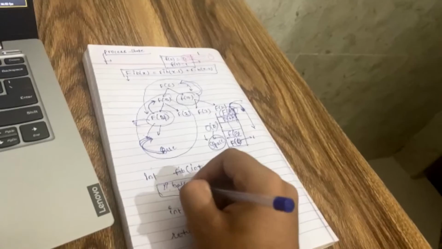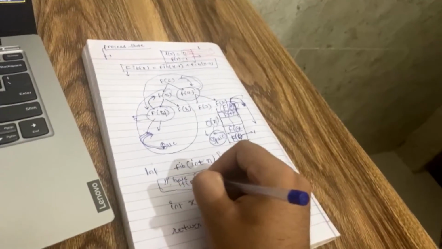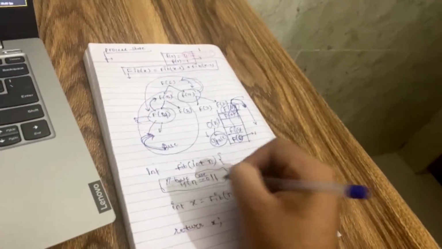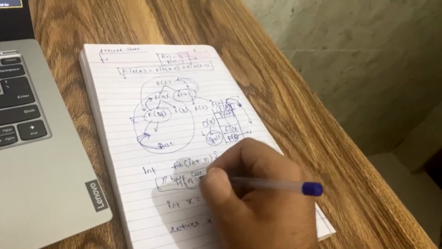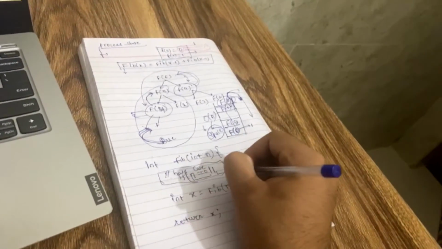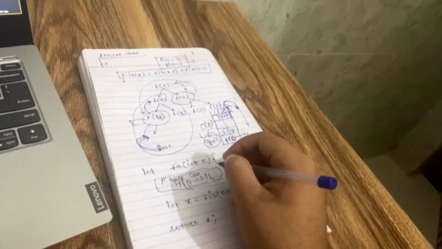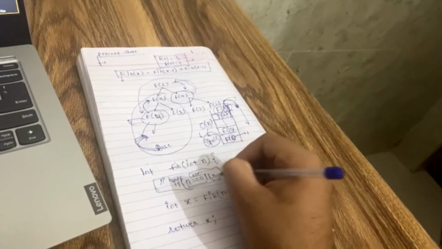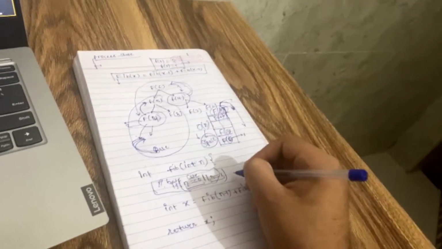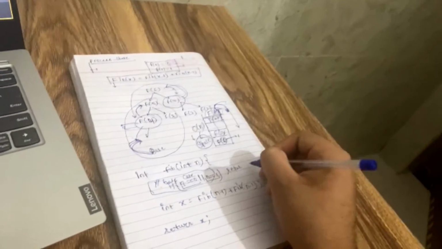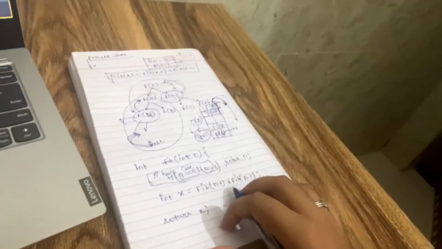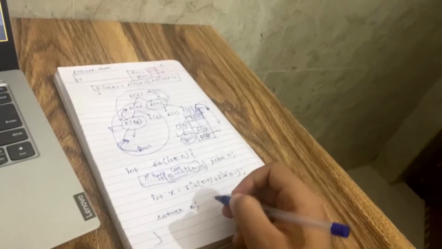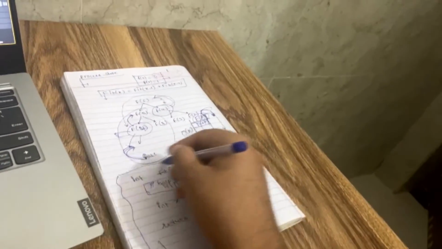So if n equals 0 or, this is the or operator, if either is true then it returns true, and n equals 1, then return n itself.